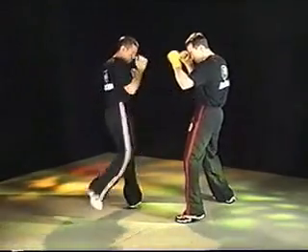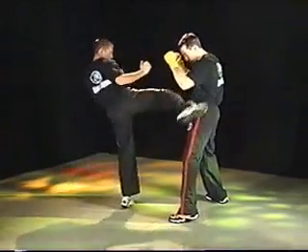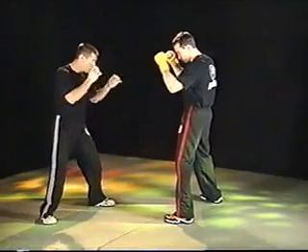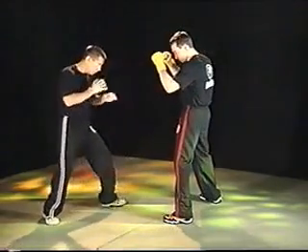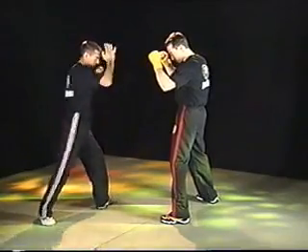This essentially is the same type of kick. And of course, at this level, the kick can be delivered with the top of the foot, or even the ball of the foot.